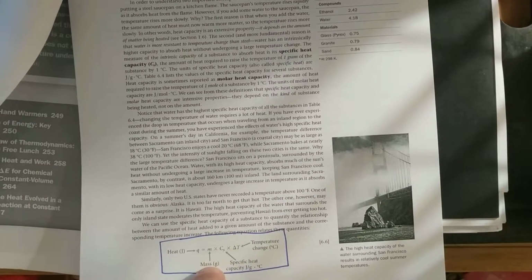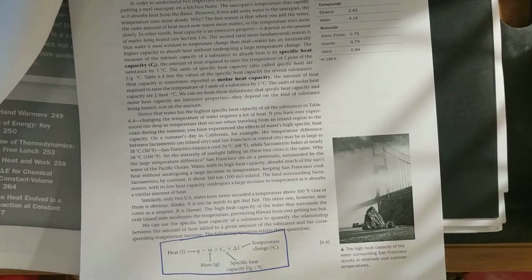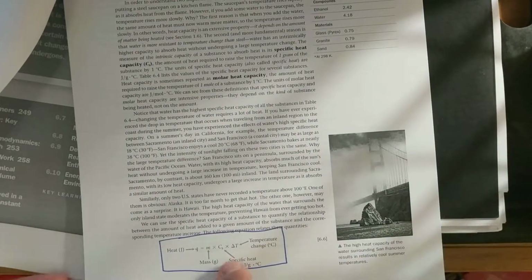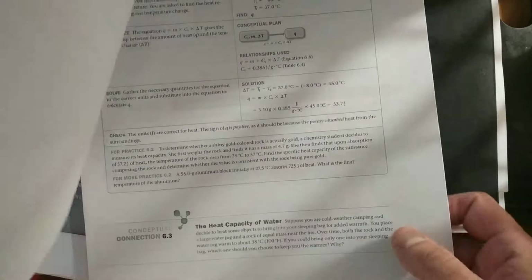So M is my mass in grams, Q is my energy or heat energy in joules, C is known as specific heat capacity. Those are constants. Okay, they are a given, or sometimes you have to figure it out given other information. And delta T is a change in temperature. And you'll read and see that delta T is final temperature minus initial temperature.